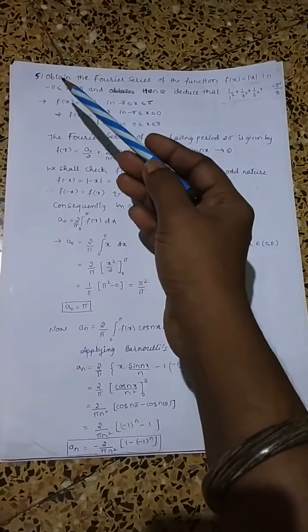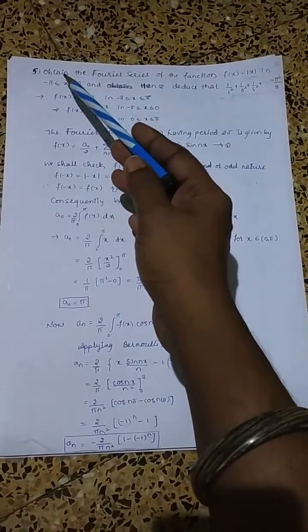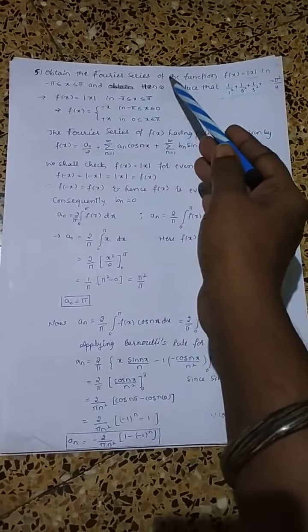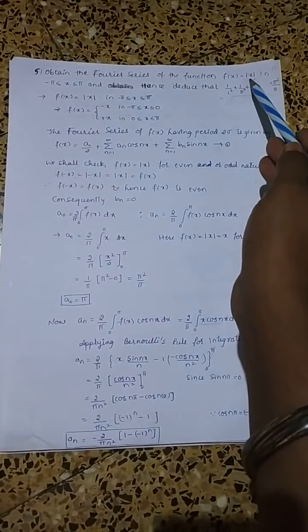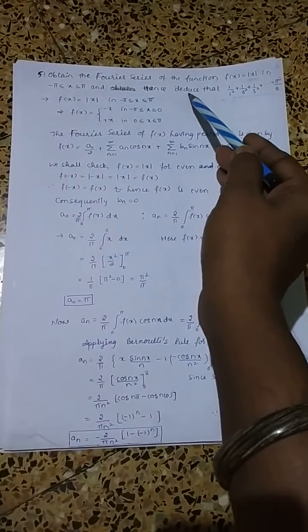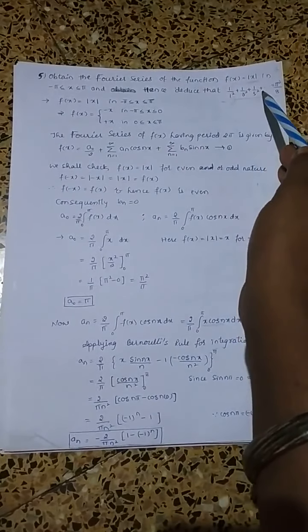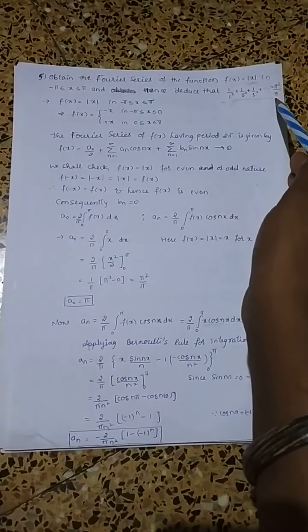Hello students, let's solve one more problem on finding Fourier series. Obtain the Fourier series of the function f of x equals mod x in minus pi less than or equal to x less than or equal to pi, and hence deduce that 1 by 1 square plus 1 by 3 square plus 1 by 5 square plus so on equals pi square by 8.